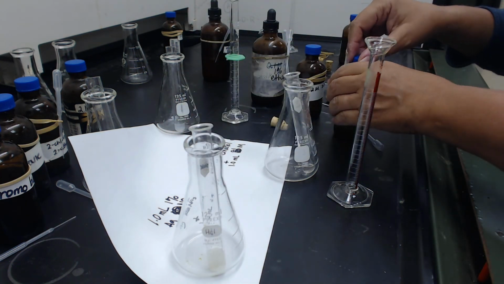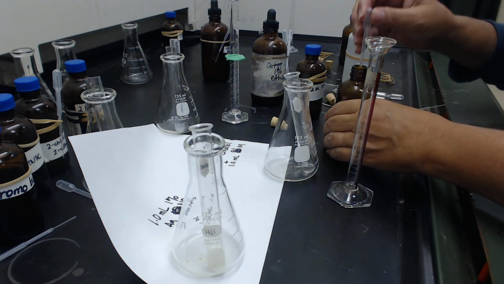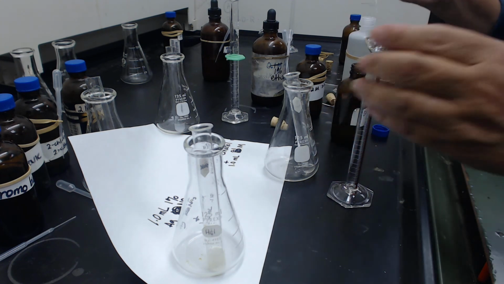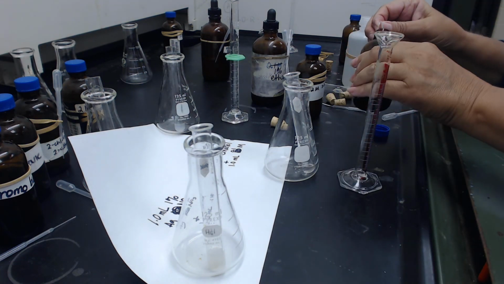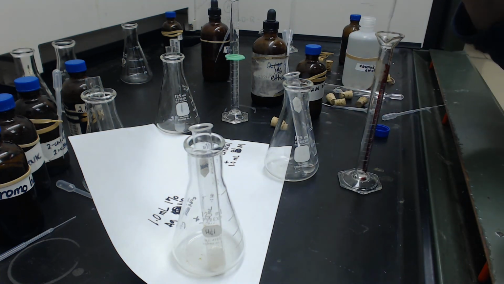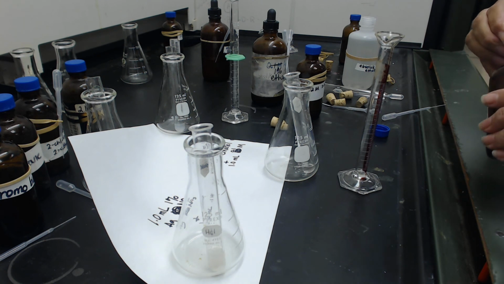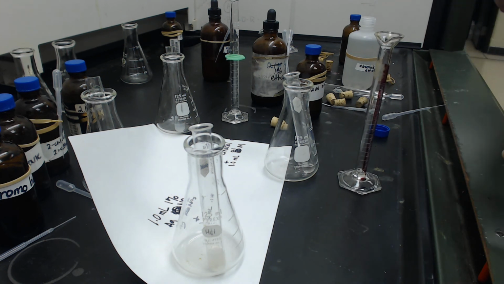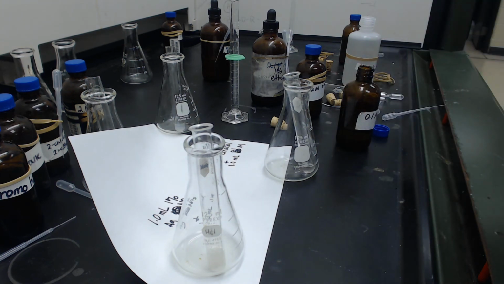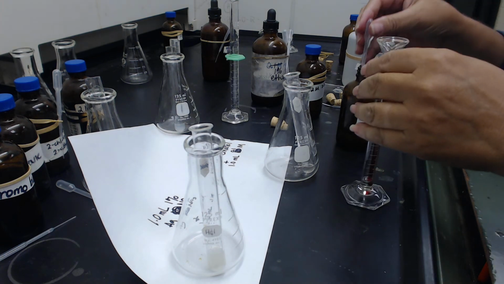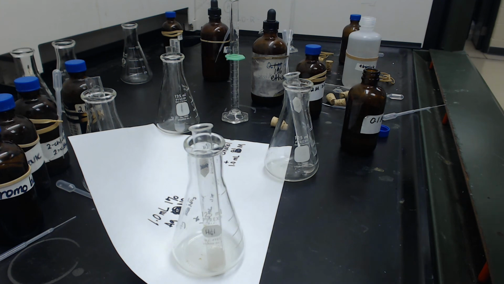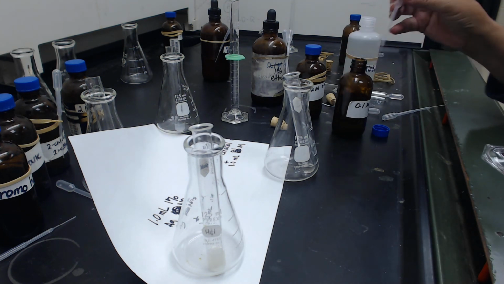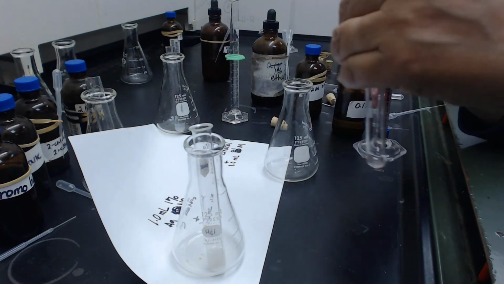Let me do the same thing with the other one. So I've got to get about a milliliter of the 0.1 molar 2-bromo-2-methylpropane. It's not coming out. It's taking me a while here. All right, let's see if that's enough. Not quite. I'm probably mumbling over here because I don't have my microphone. All right, so that's 1 milliliter.